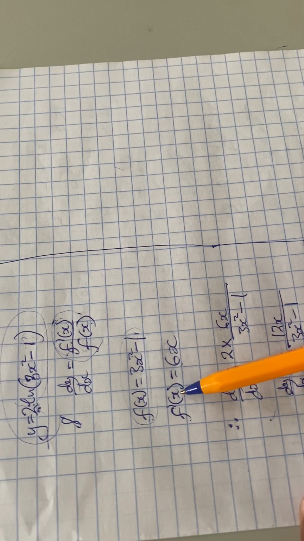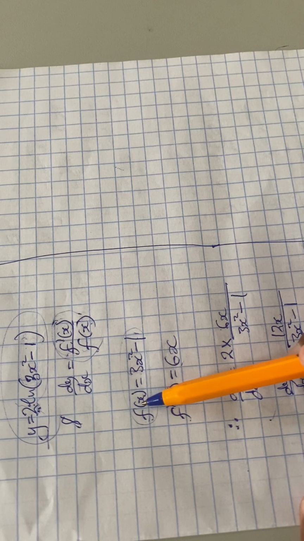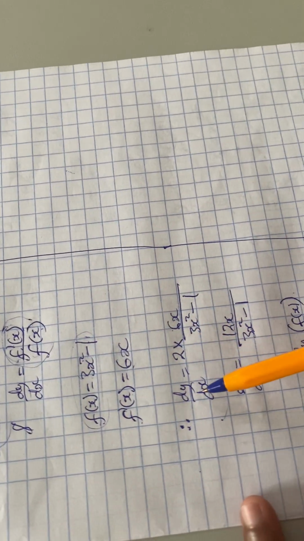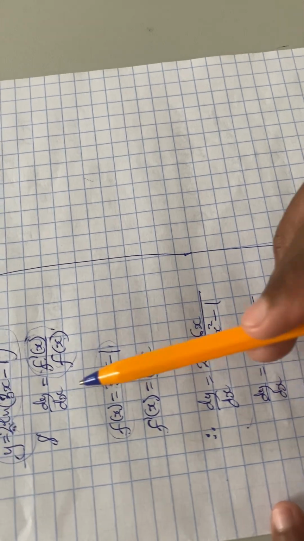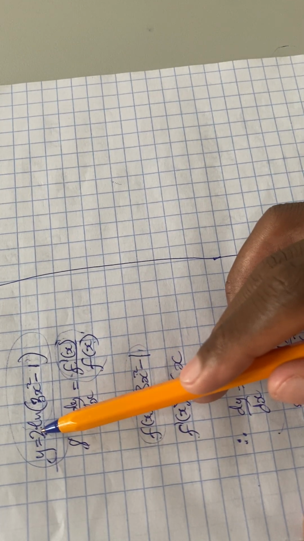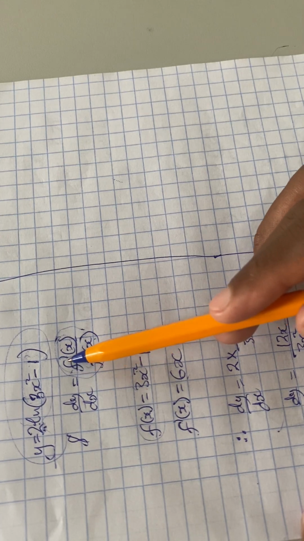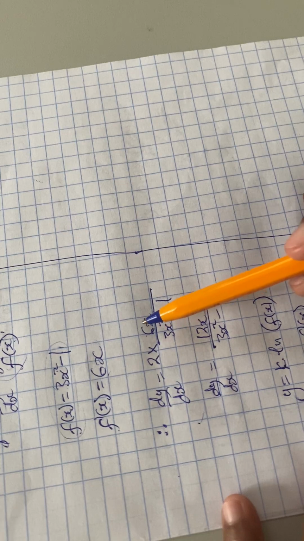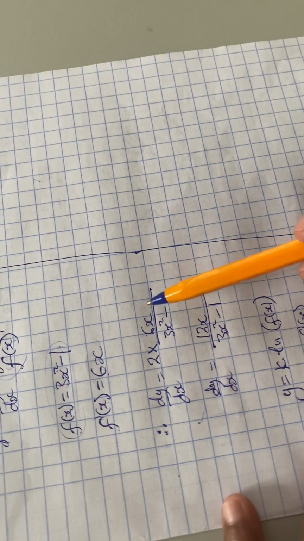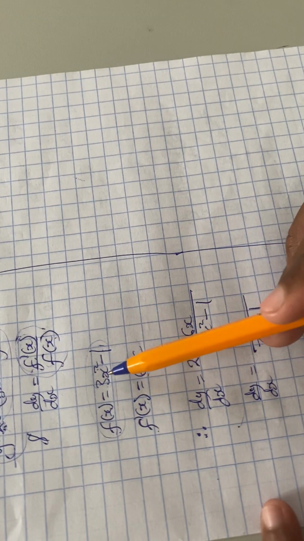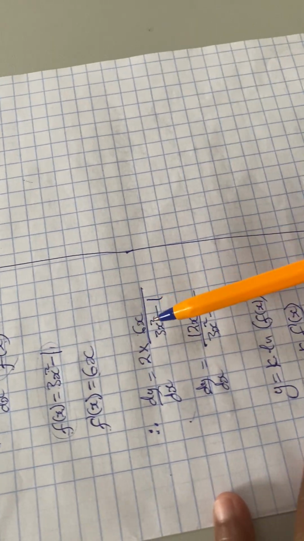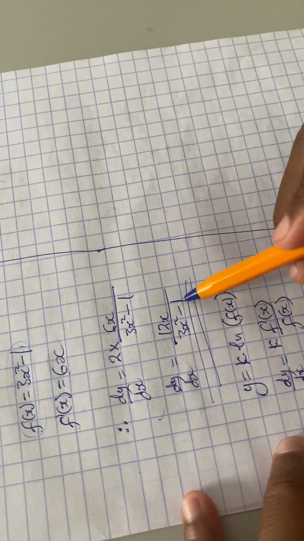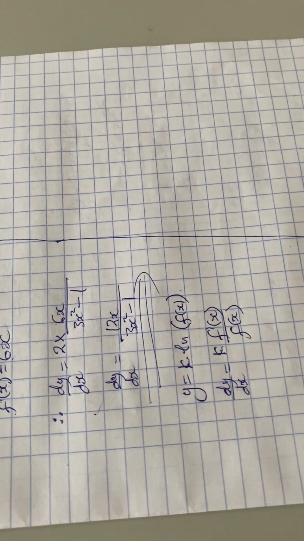Now we have f dash of x and f of x, so we can find dy/dx. Our dy/dx is just going to be 2, which was our constant here, multiplied by f dash of x, which is 6x, all over our f of x, which is 3x squared minus 1. And then we simplify. So this is your final answer.